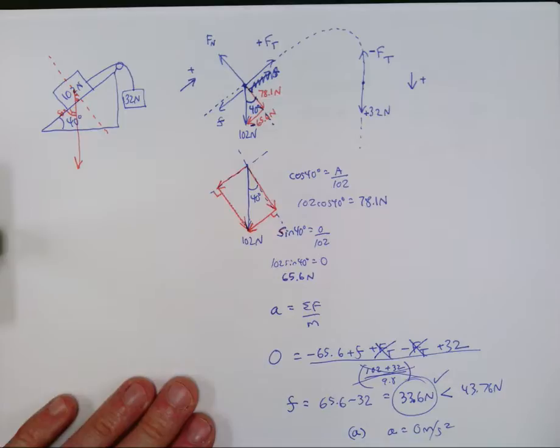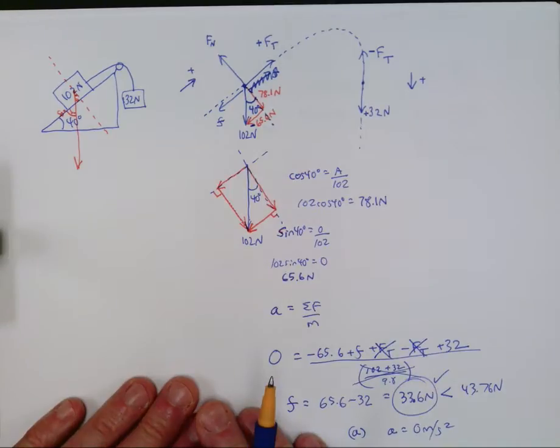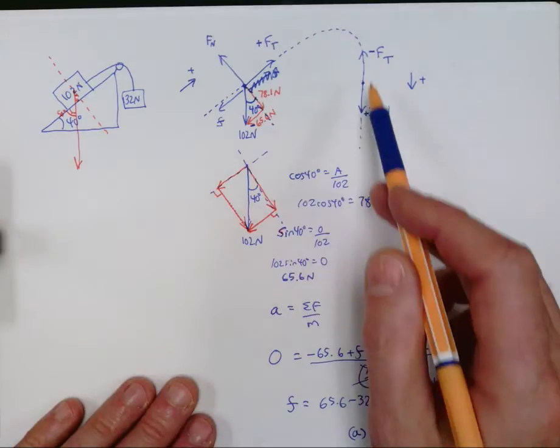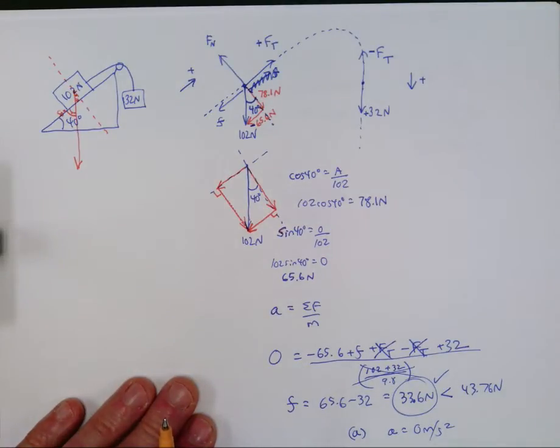Now remember, when objects are tied together, they automatically have the same acceleration, unless they're tied together by a rubber band. That's the only way that one of them could have a different acceleration than another one. We're assuming that this rope is stiff enough that they move together.